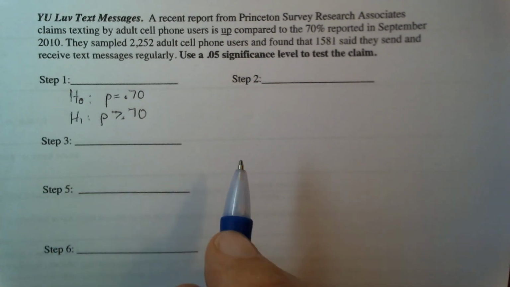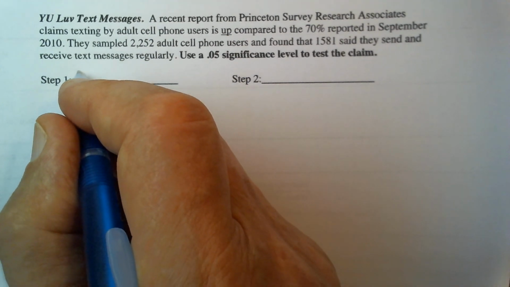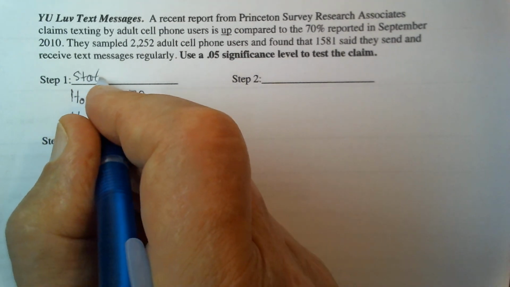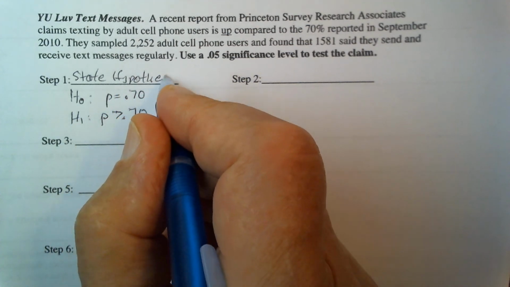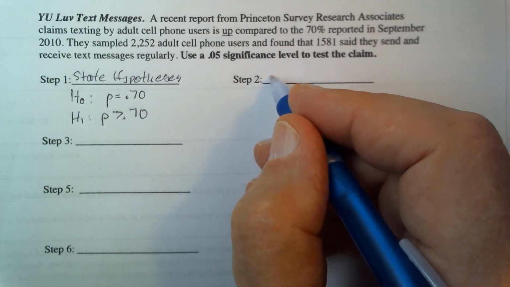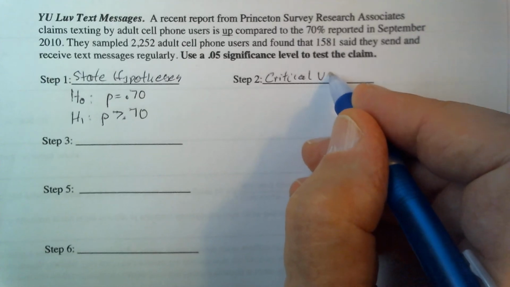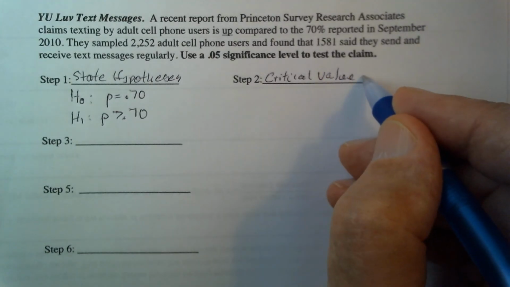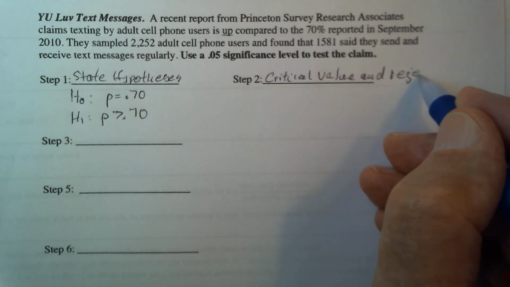Step 2, critical value and rejection region.